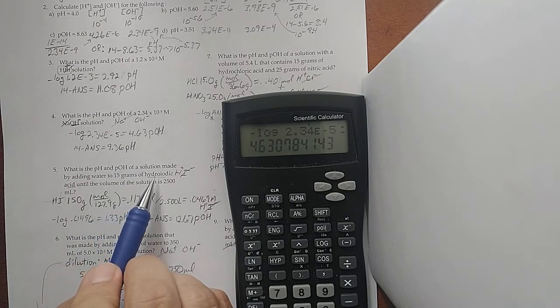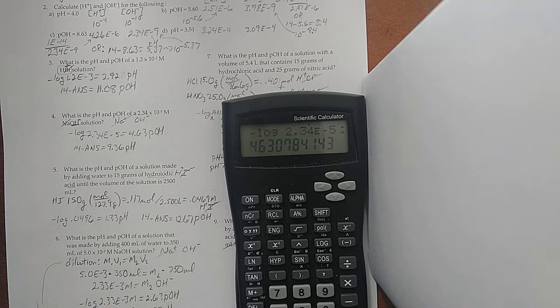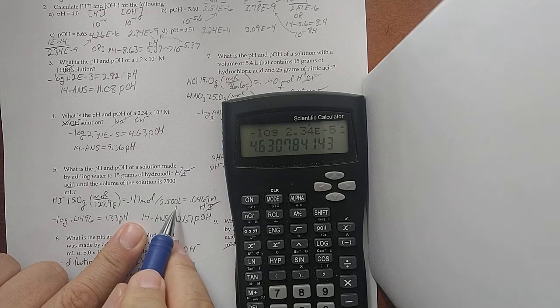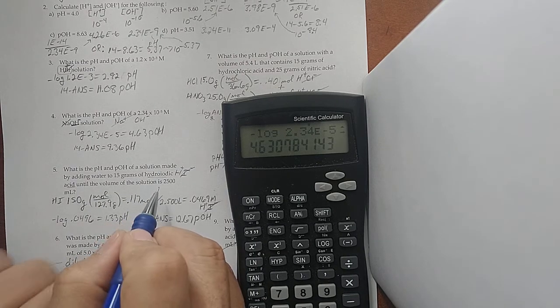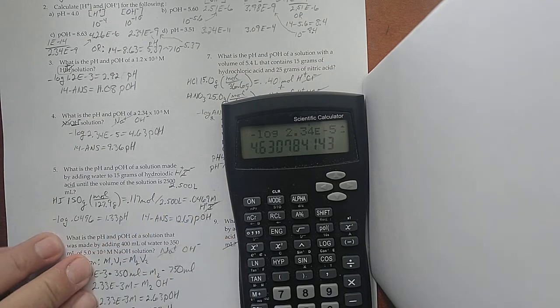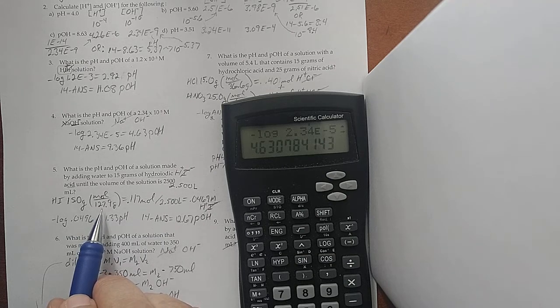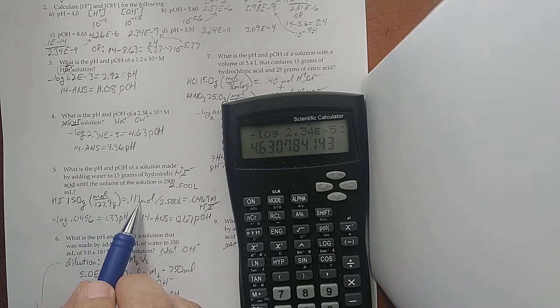So 15 grams of this, huh? Well, what do I need? Molarity. What's inside molarity? Moles per liter. They told me the liters, didn't they? Because this is 2.500 liters. So what the trick is here is to find the moles. But we've done that about 100 times. I have the grams. I go find the molar mass, which I'm not going to review right now. I just looked it up, honestly. Divide gives me moles. This is moles of HI.